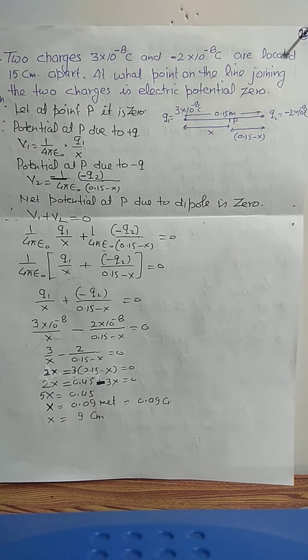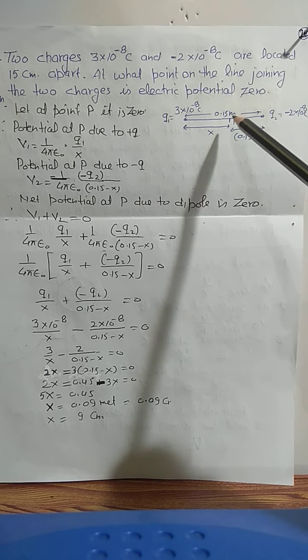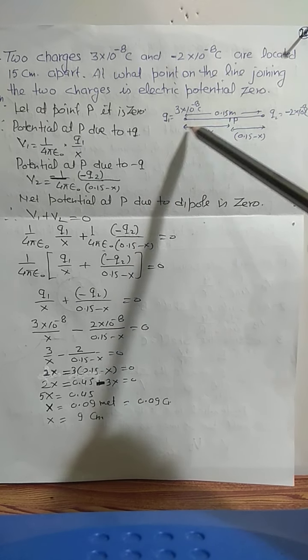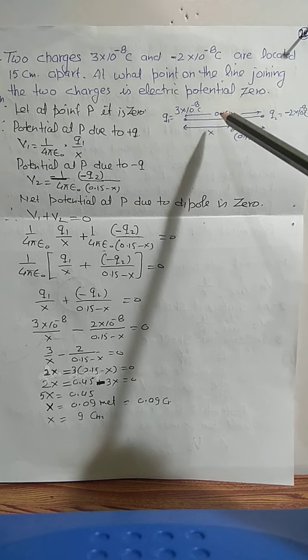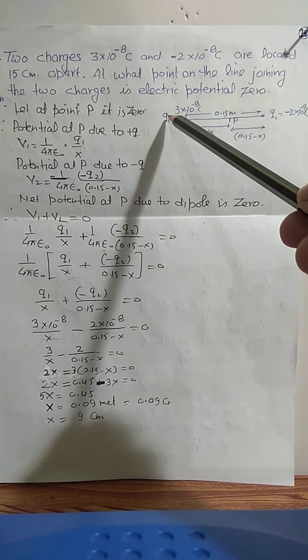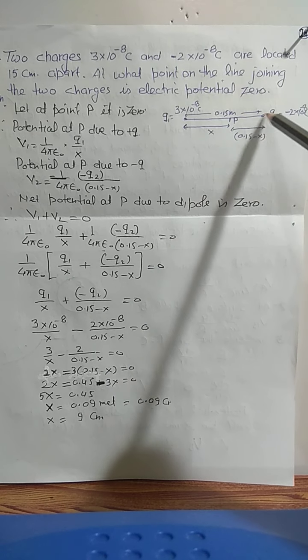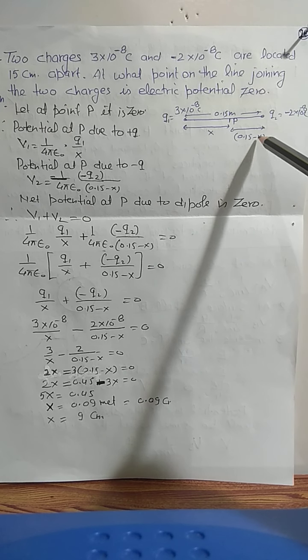Students, we want electric potential 0, and since electric potential is a scalar quantity, take a point on the line joining the two charges. I am taking this point P. This distance is 0.15, and this distance will be x, meaning the distance of point P from Q1 charge is x, and therefore the distance of point P from Q2 charge will be 0.15 minus x.